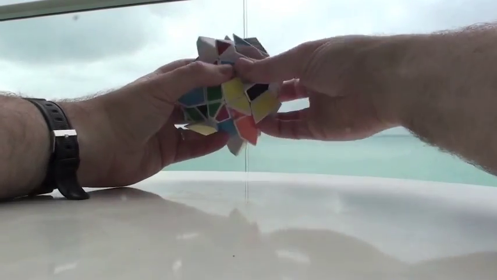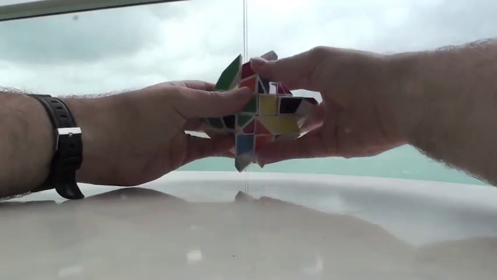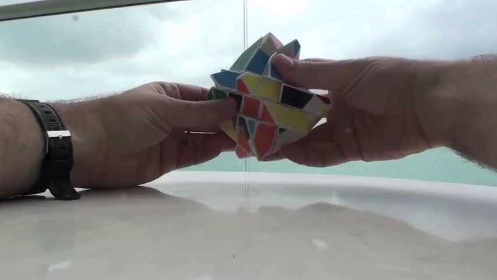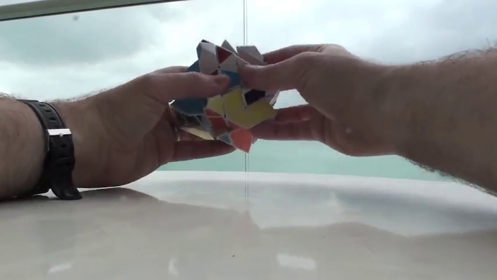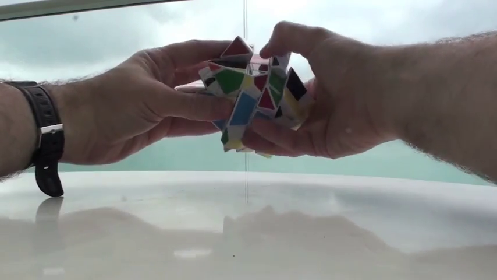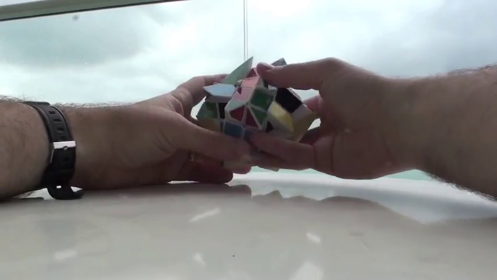Forward, forward, back, back, forward, back, back, forward. Okay. Alright, so that's pretty good. I put that in place.